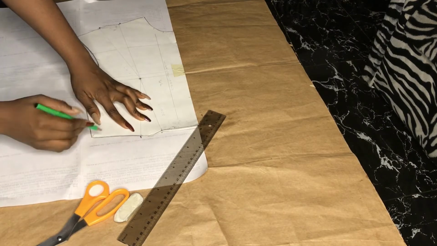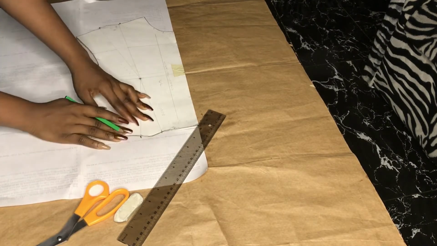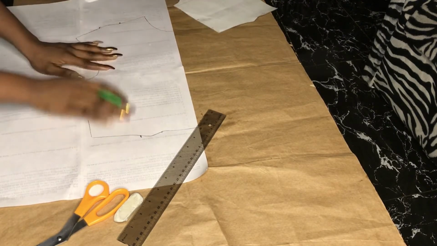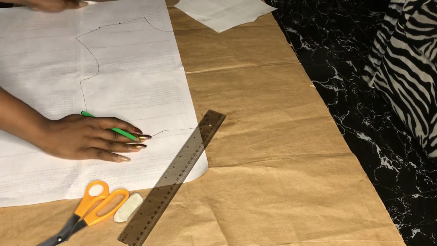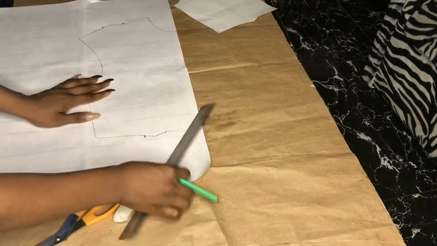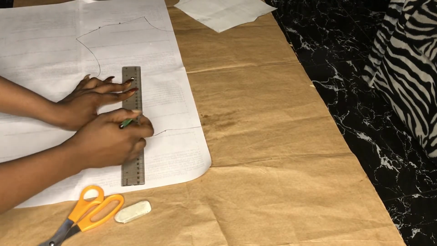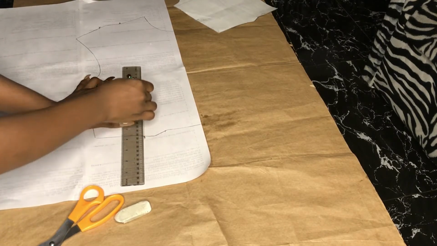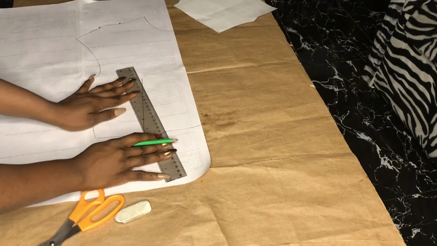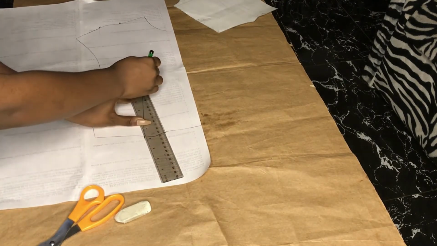So now I'm just done with tracing the pattern, and the next thing I'm going to do is to start getting all the angles out. I'm just going to get my shoulder dart out and my waist dart out. So I'm starting from my waist dart first. I'm going to mark it out first. Just going to take all my time to mark it out, and then I'm just going to go to my shoulder dart and mark it out also.